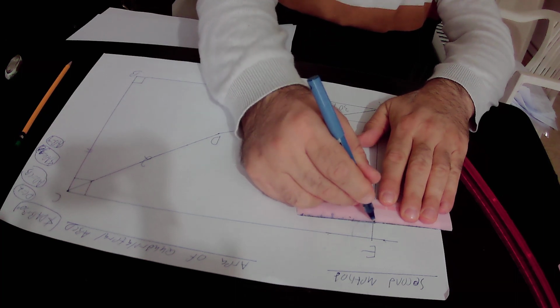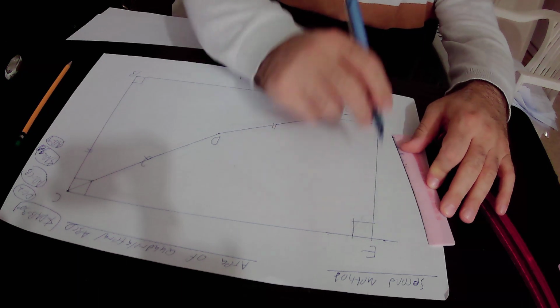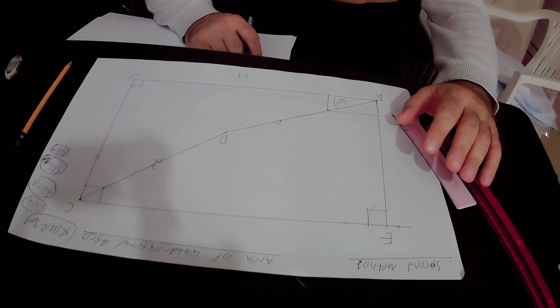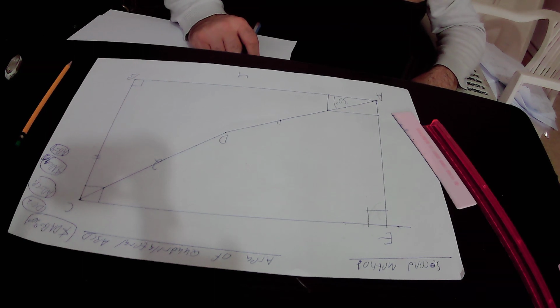So you can see from the drawing that all the angles of quadrilateral ABCE are right angles, and according to rule number 2, any quadrilateral that has 4 right angles must be at least a rectangle.